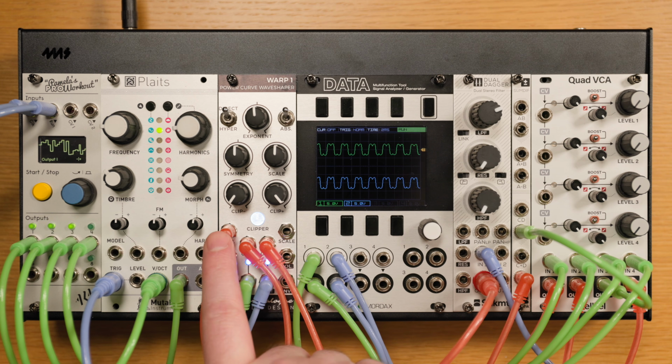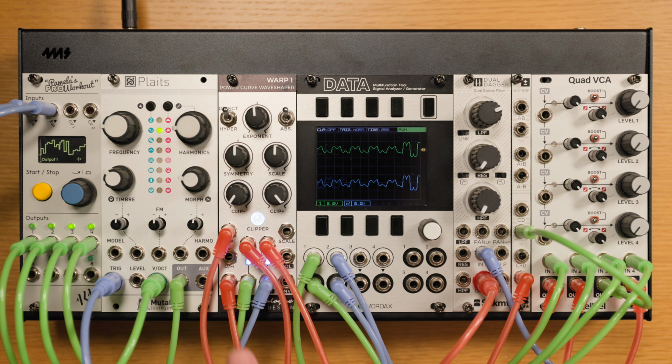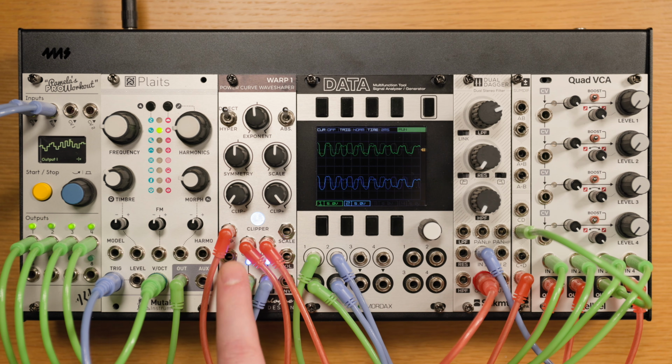The first channel goes into the exponent, the second channel goes into the second input, which effectively controls symmetry, and then the third and fourth channels are going into the negative and positive clip, respectively.